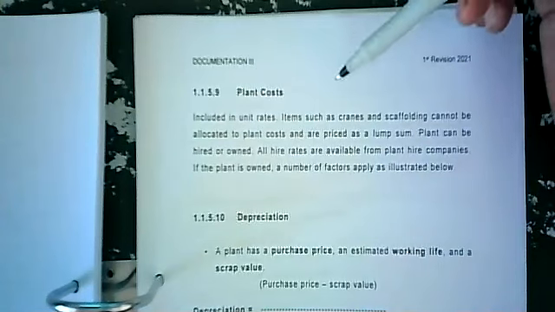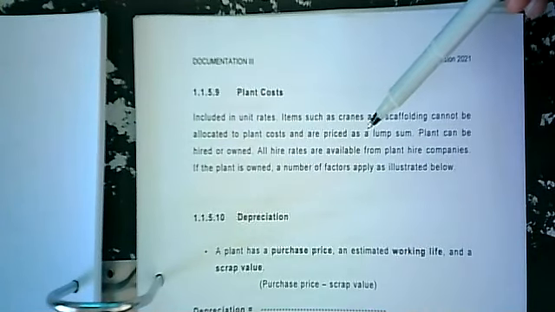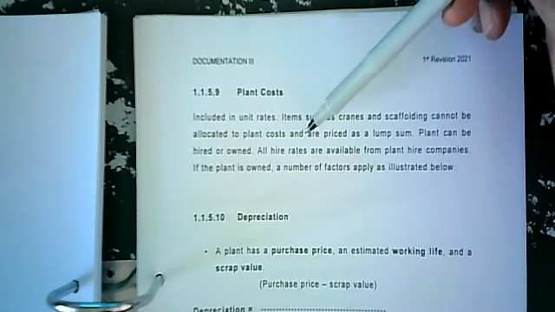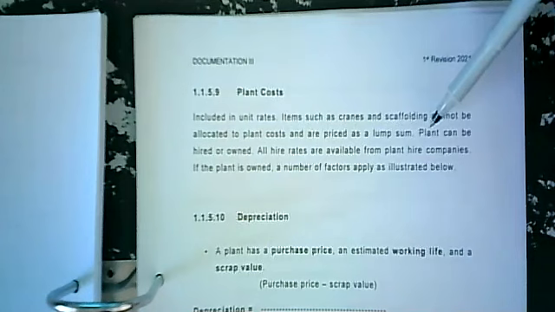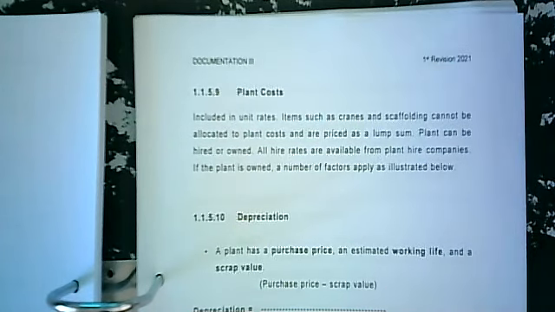Included in your rates, items such as cranes and scaffolding cannot be allocated to plant costs and are priced as a lump sum. Plant can be hired or owned. All hire rates are available from plant hire companies. If the plant is owned, a number of factors apply as illustrated below.